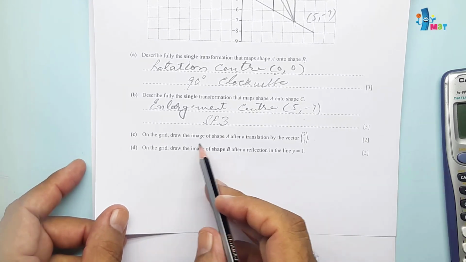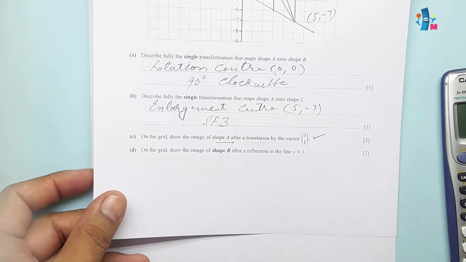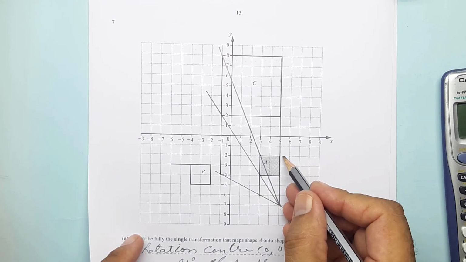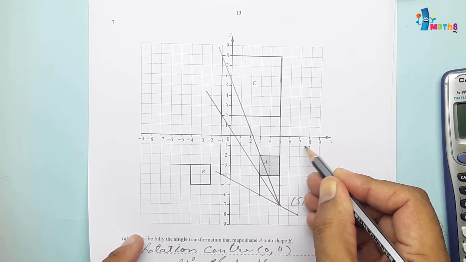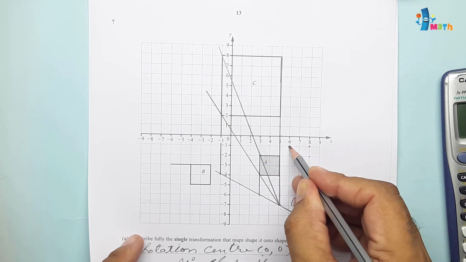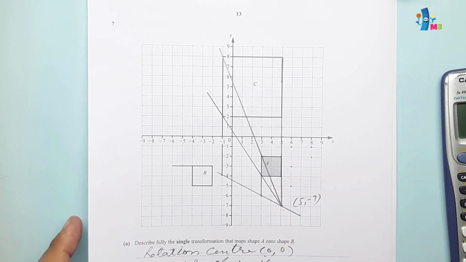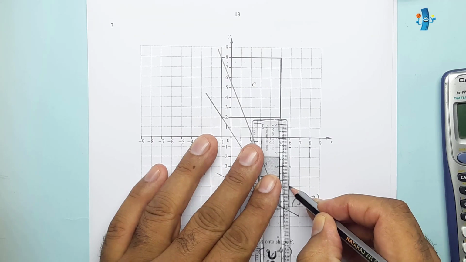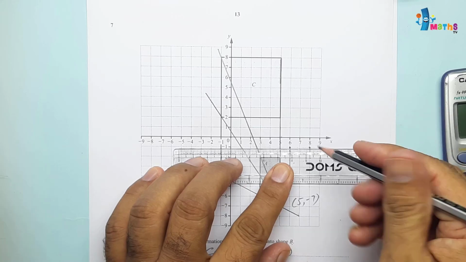On the grid, draw the image of shape A after translation by 3 and 1. Vector is 3 and 1. So A will be 3, 3 will be right 1 2 3 units, and 1 unit up. So we'll be getting this point over here. This point will be translated over here, and this point will be similarly 2 units over here, and then this point and this point, and we can join this with the straight edge or the scale, and this will be after translation.